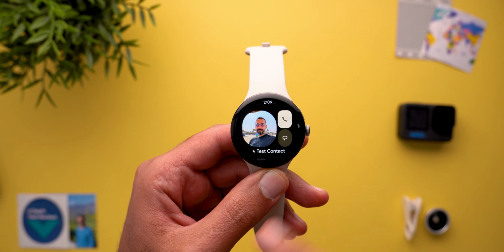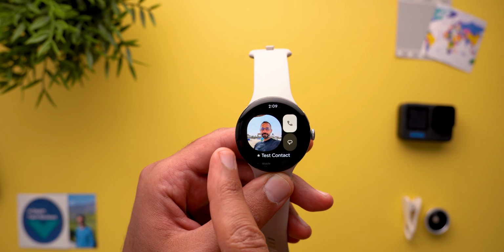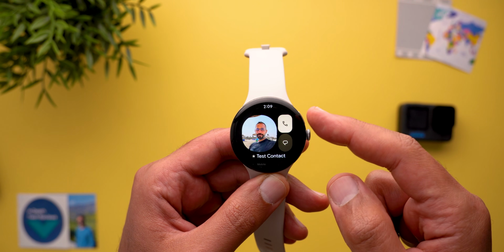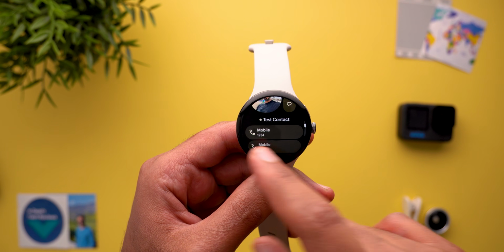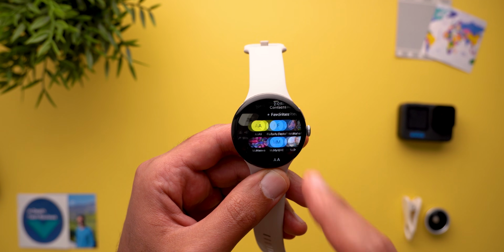Also, when you open any of the contacts, you see a redesigned card. On the left, you can see the contact photo with quick shortcuts for the calls and messages, and then the rest of the details. So it looks much better in comparison.